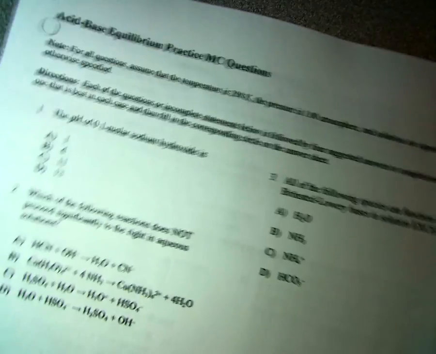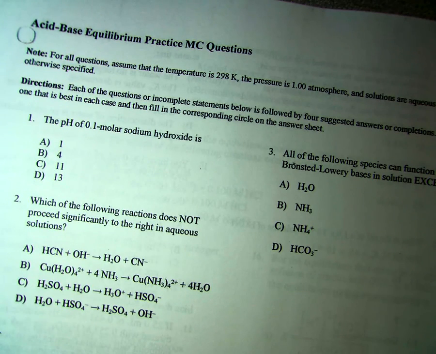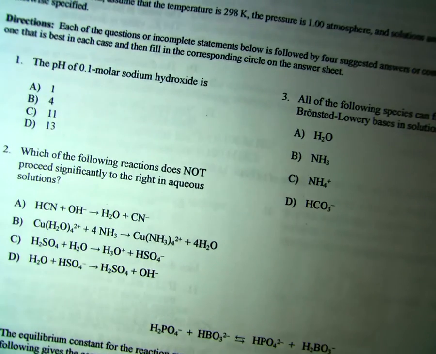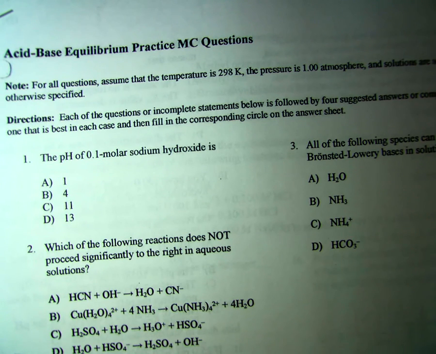So look at number 1. The pH of a 0.1 molar. Now remember, this is multiple choice. Multiple choice means easy math because you don't have a calculator. So you've got to not overthink these things, which is a problem that a lot of you have. We have the pH of a 0.1 molar sodium hydroxide.